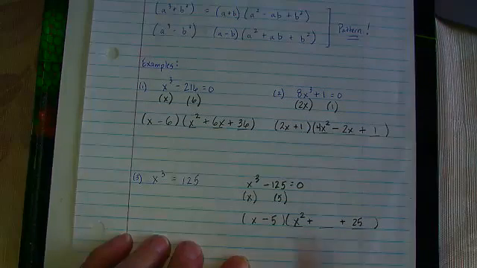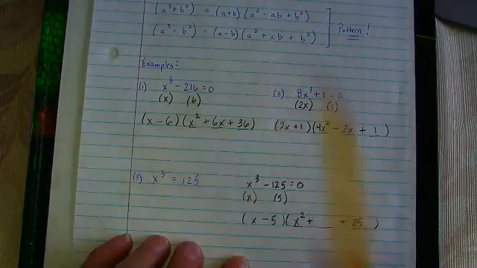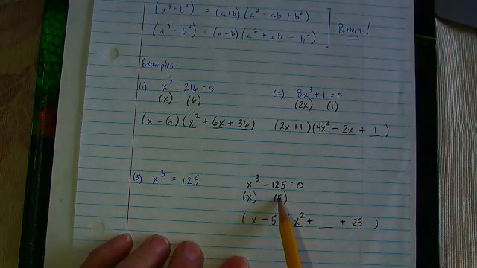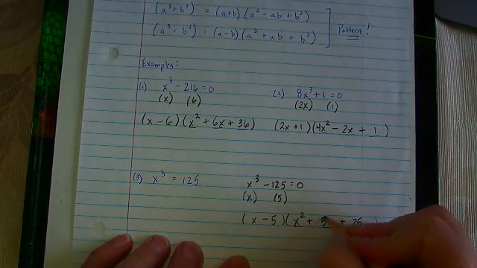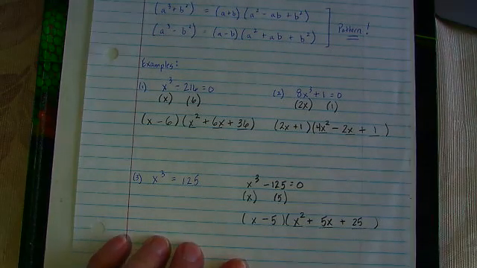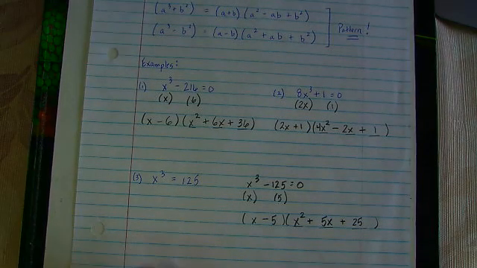My middle term, it says a times b. So we take our x times the 5. In the middle, we have 5x. All right, and we have now factored that.